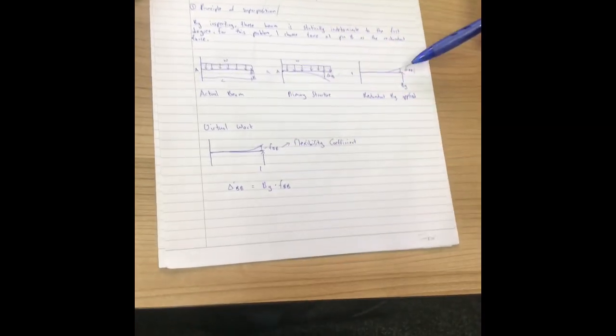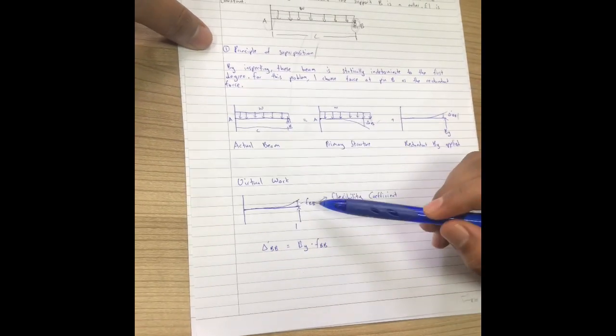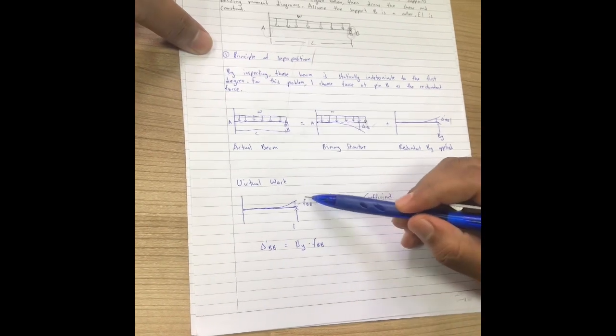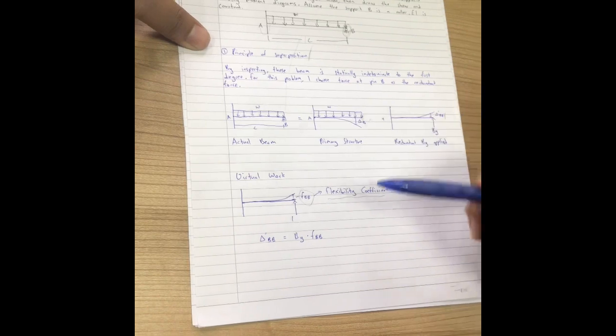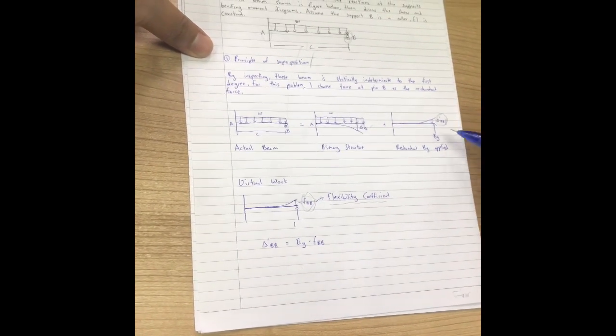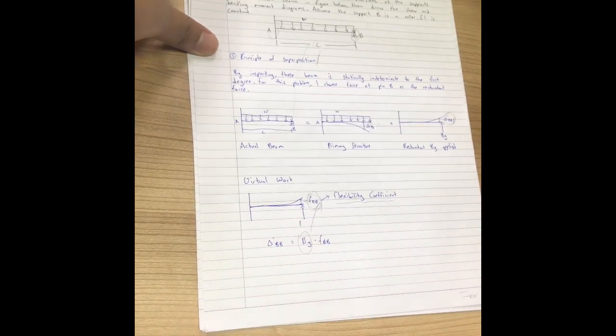And after doing this, we need to do the Whitchell work. Why do we do Whitchell work? To find the flexibility coefficient. What is this? This is FBB, the deflection due to one unit load. After we obtain this value, we can know the deflection at here by multiplying BY with this flexibility coefficient.